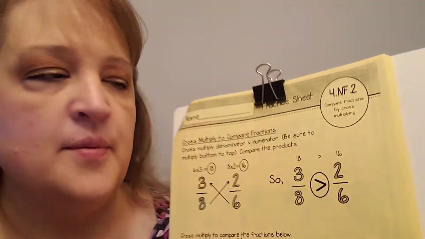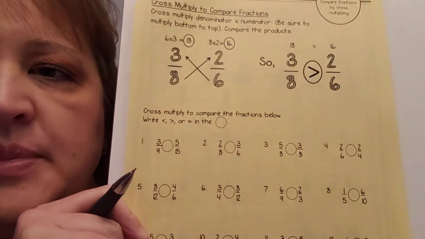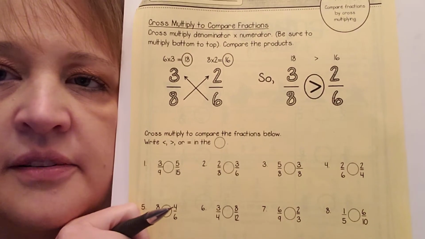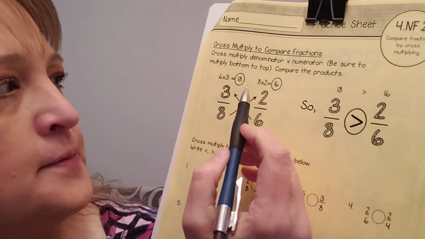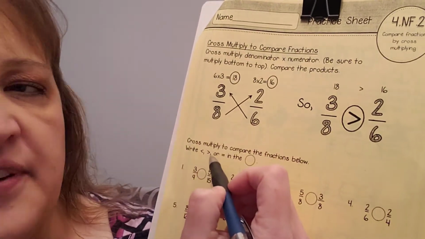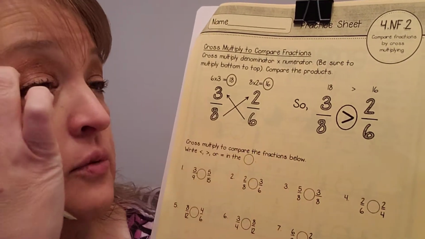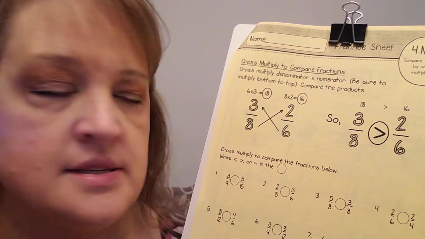Now, the last thing that I'm going to start you with is page 4, and I'm going to teach you the butterfly trick. Okay, we're going to learn the butterfly trick. We're going to be comparing fractions to see which one's bigger and which one's smaller. So if someone said to you, do you want 3/8 of a candy bar or do you want 2/6 of a candy bar? You would want to know which is the bigger piece.